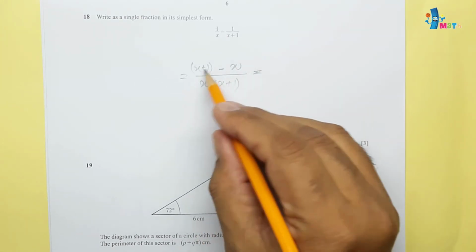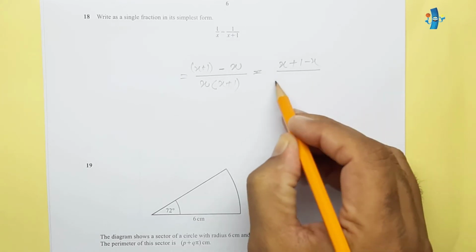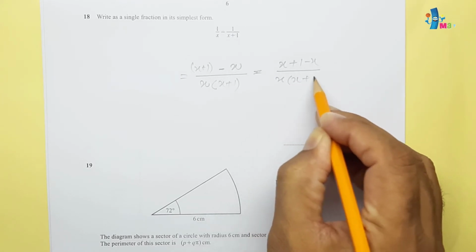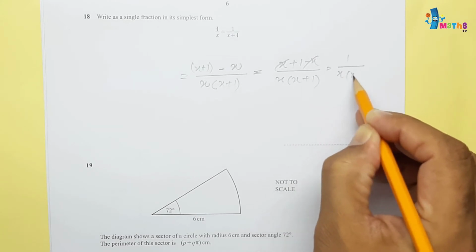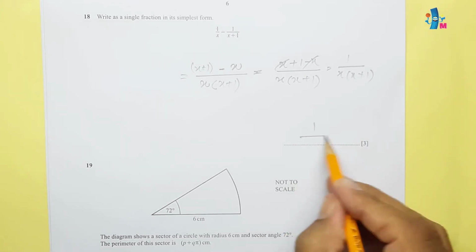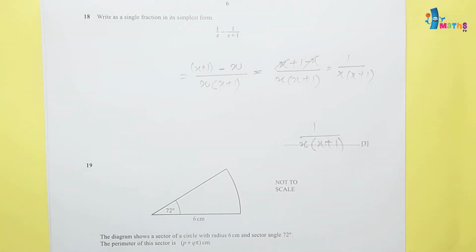This will be opening bracket x plus 1 minus x divided by x into x plus 1. So these two will be cancelled, and the answer will be 1 over x into x plus 1, and we can copy over here 1 over x into x plus 1.